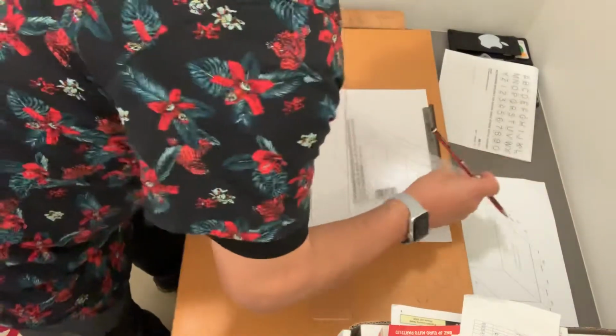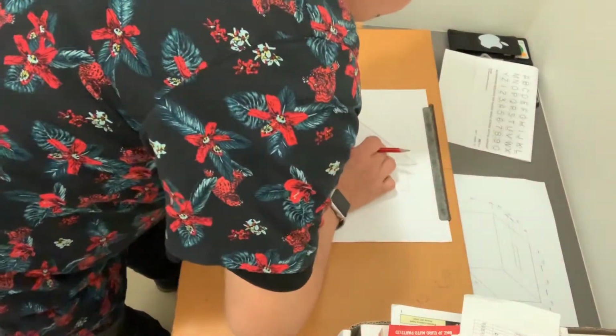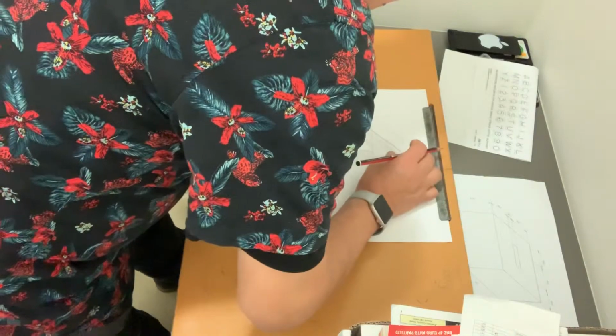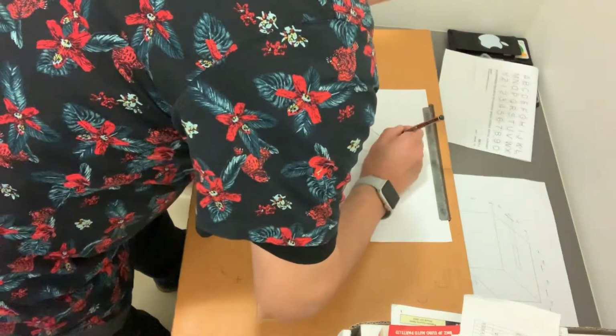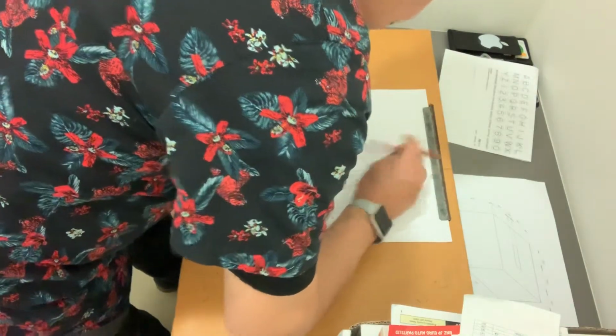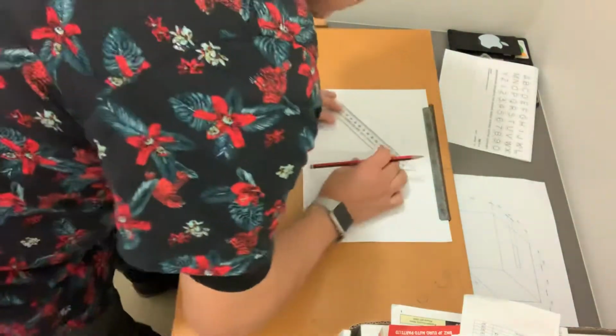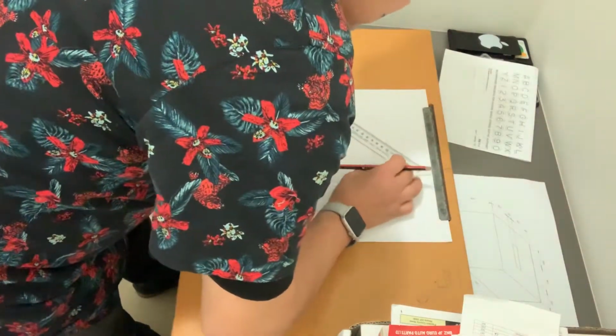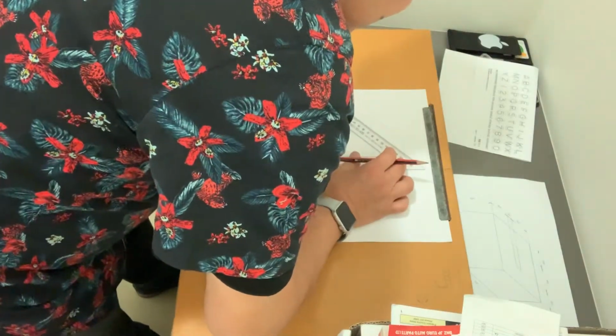Now, finally, to conclude the exercise, I complete the width of the money hole, which is about 10 millimeters.